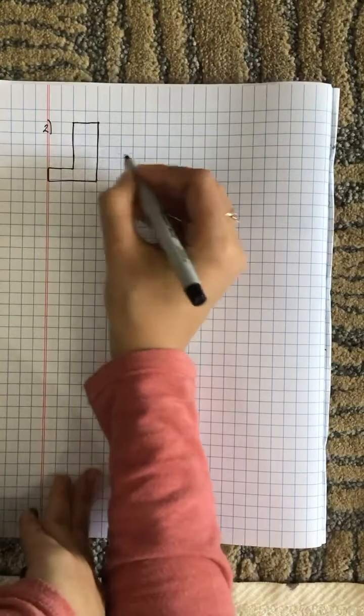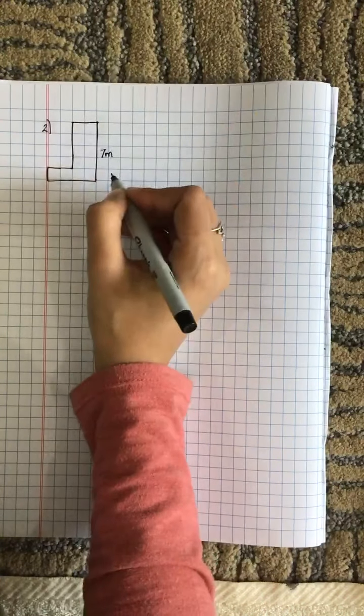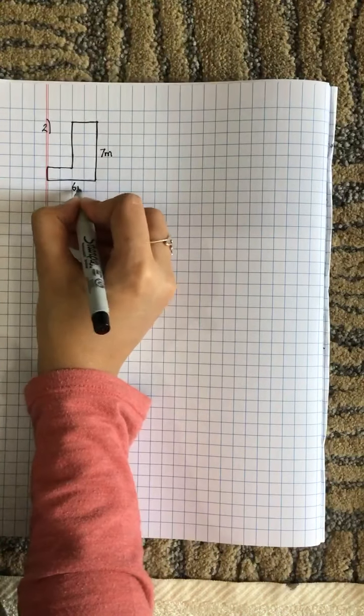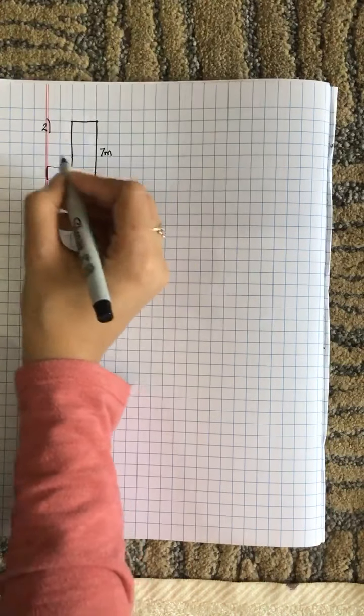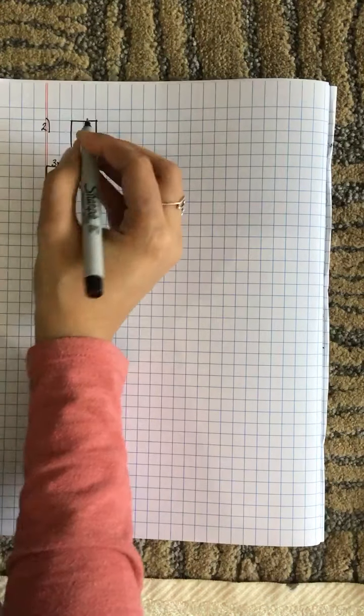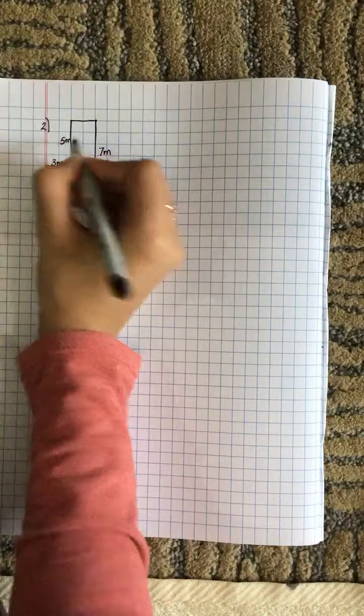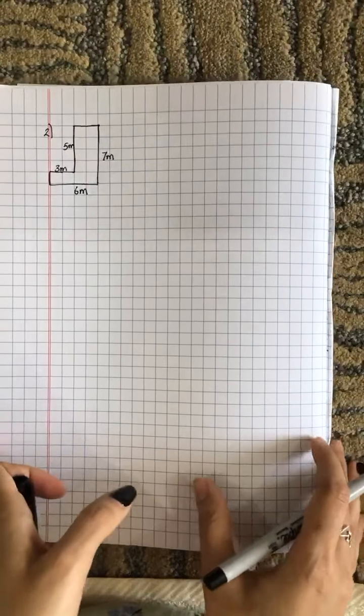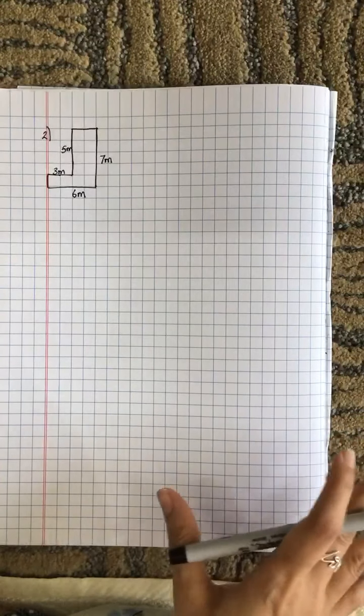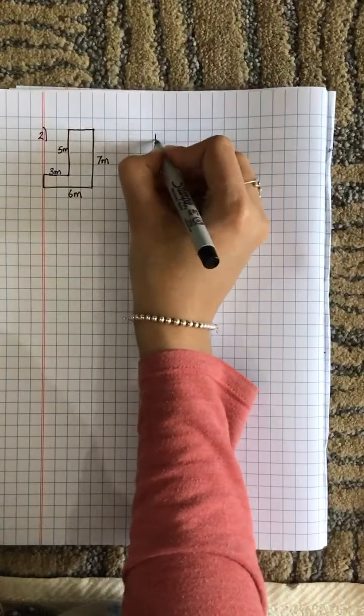Okay, let's say this is 7 meter. This is 6 meter. Let's say this is 3 meter. And let's say if this is 5 meter, okay? Now let's go through each of the steps slowly. Don't just rush. Now I want you to find the perimeter.